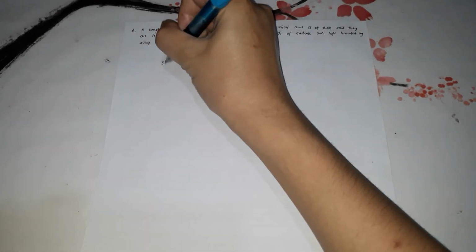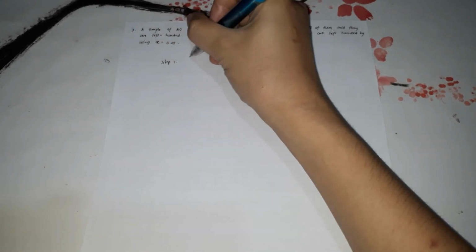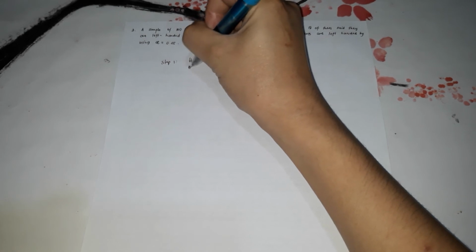So we'll proceed with example number 3. Example number 3 states that a sample of 100 students is randomly selected from a school and 18 of them said they are left-handed. Test the hypothesis that less than 20% of students are left-handed by using alpha 0.05. So step 1, we're going to have the HO and the HA, the null and the alternative hypothesis.